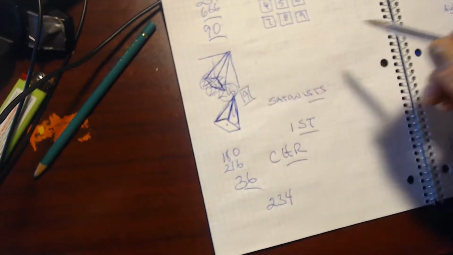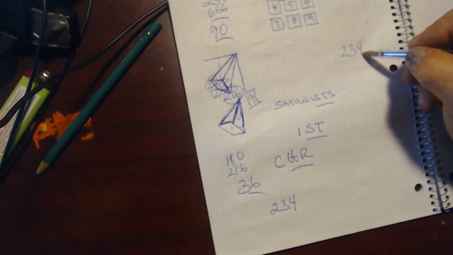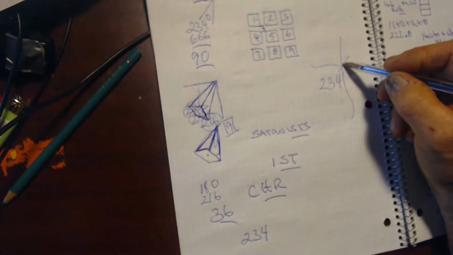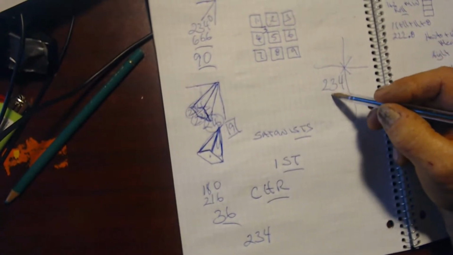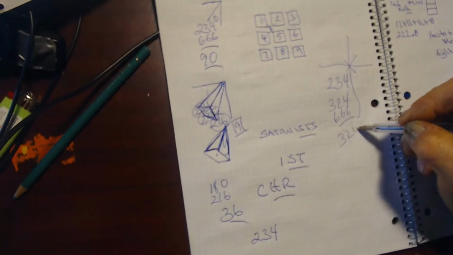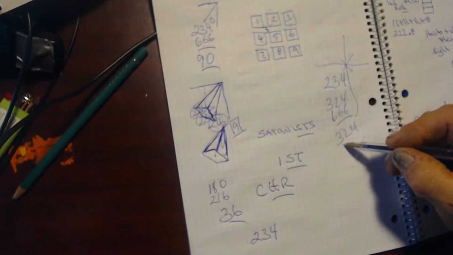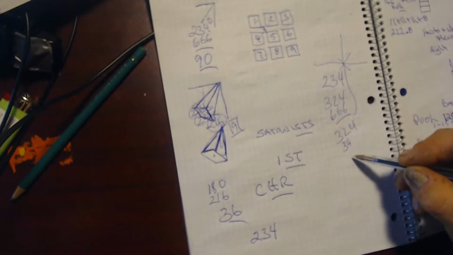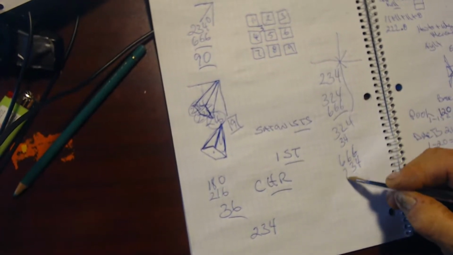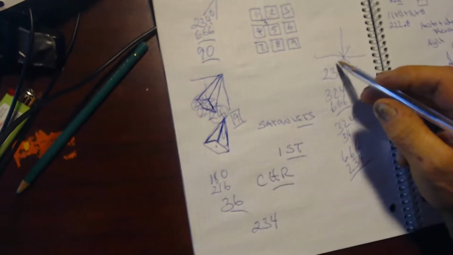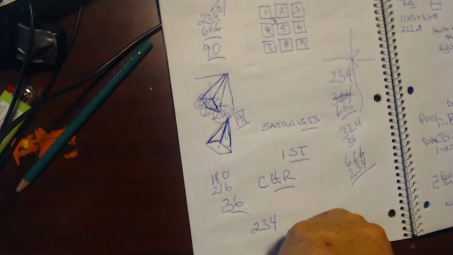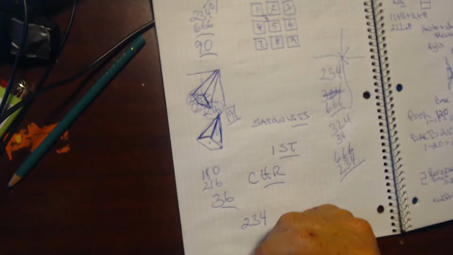I'm just trying to figure out what that was. 234, 324 and 666, just trying to look. 432, 234. Yeah, that's what it is. 234, 666 equals the 90 degrees. Equals the full 90.